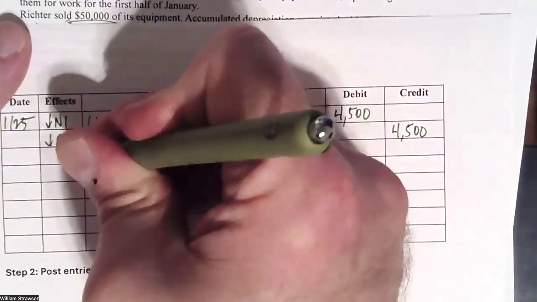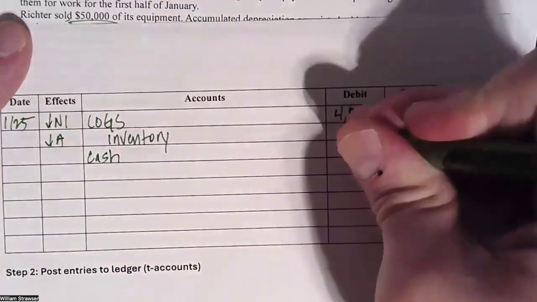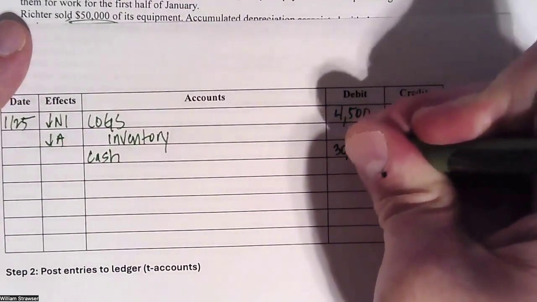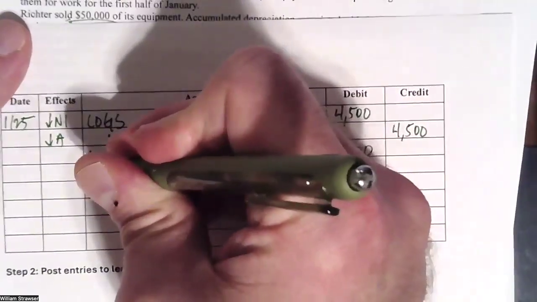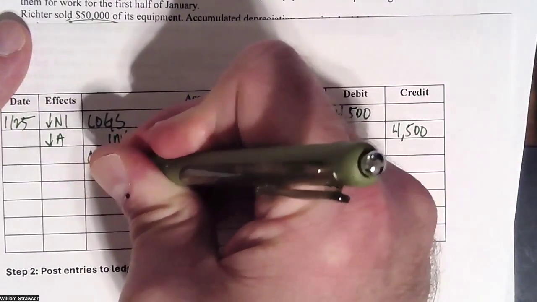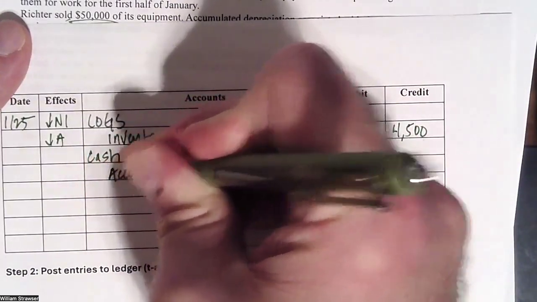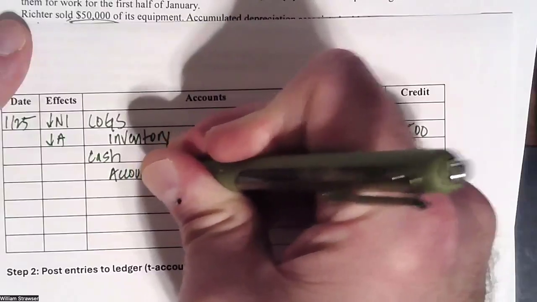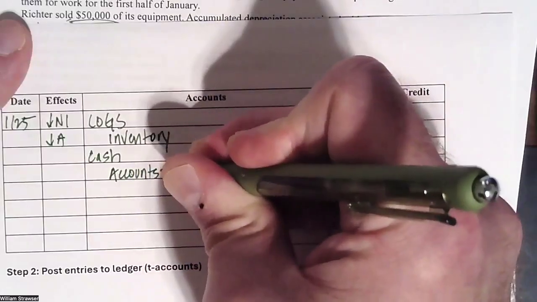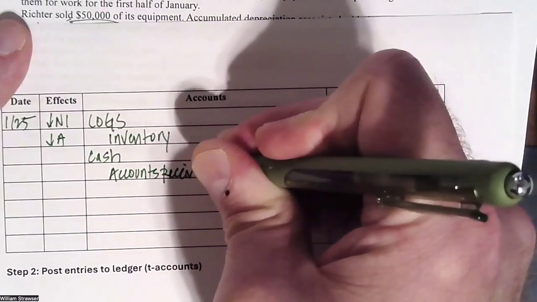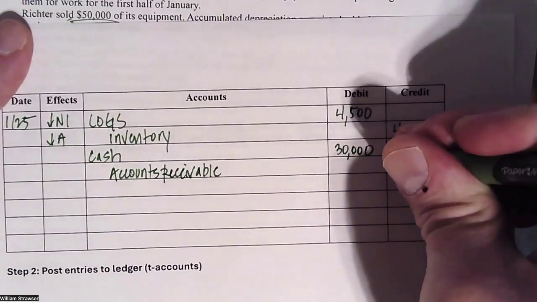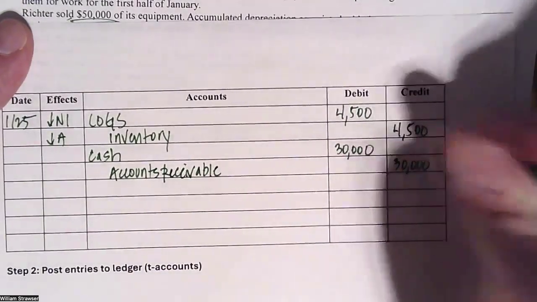So 30,000 cash came in just from collecting on accounts that already were recognized at one point as revenue when I made the credit sale. They just paid later. So all we're worrying about here is the cash flow.